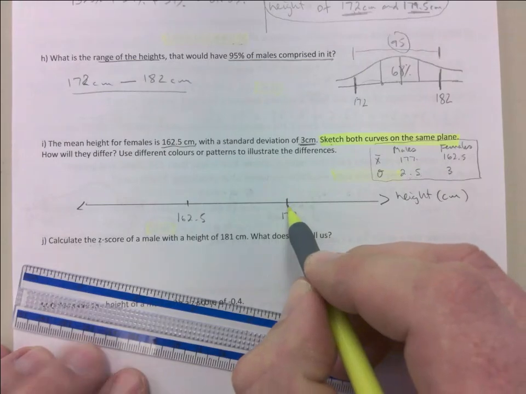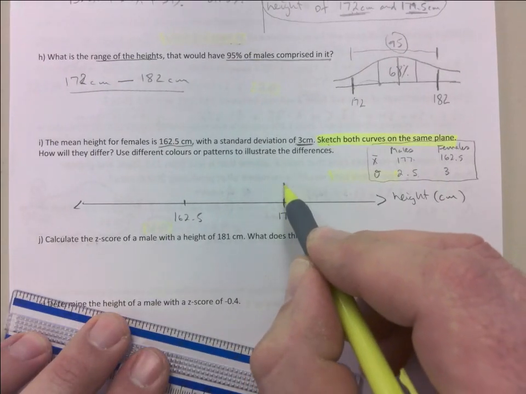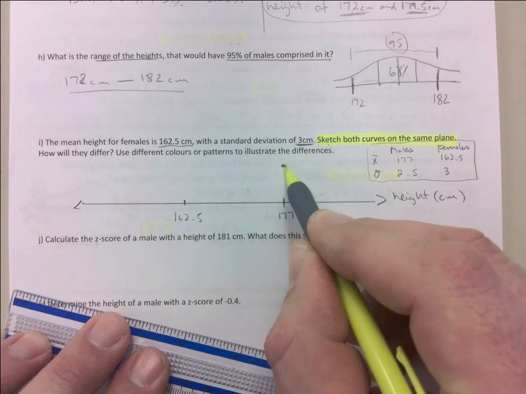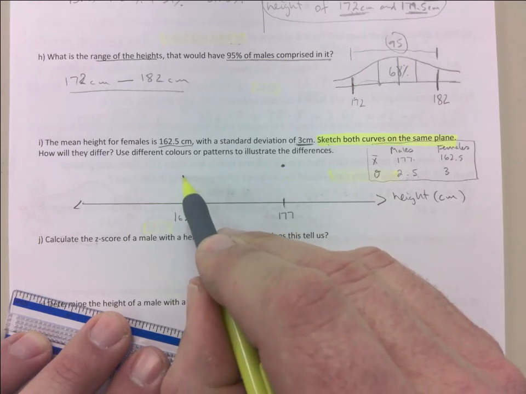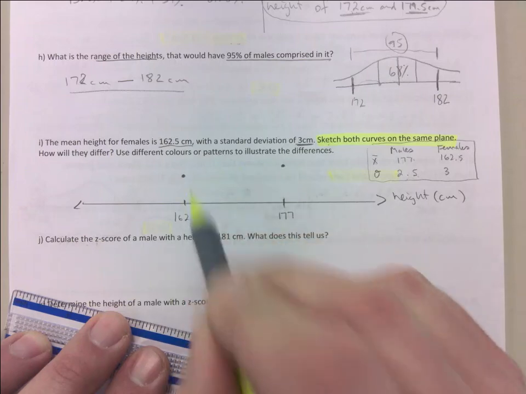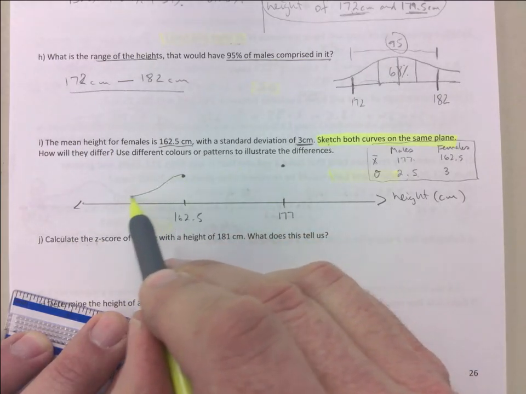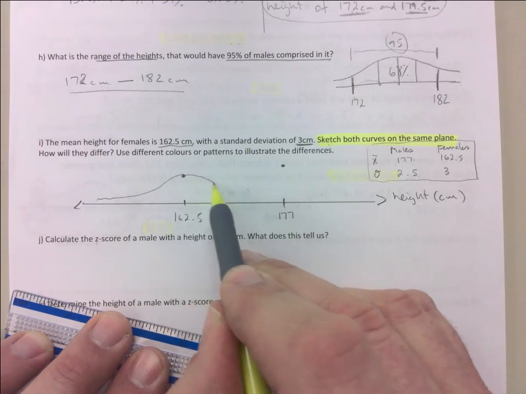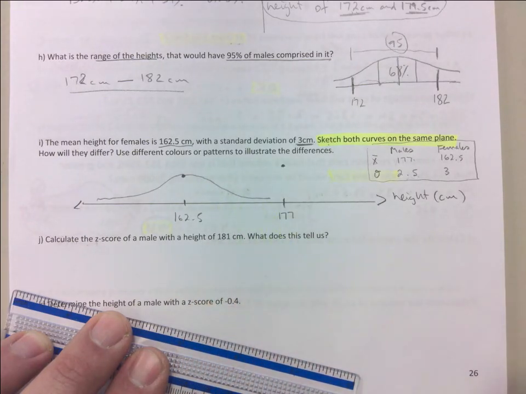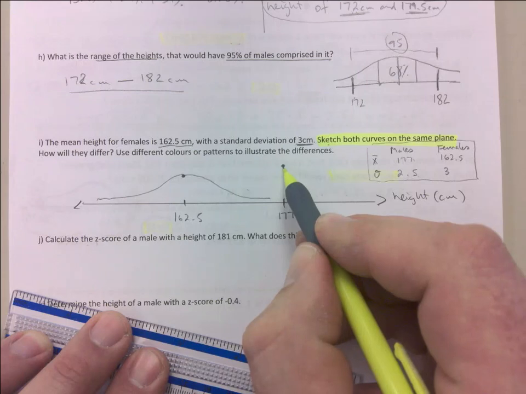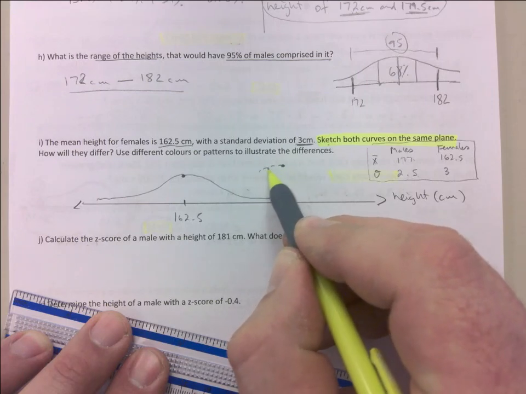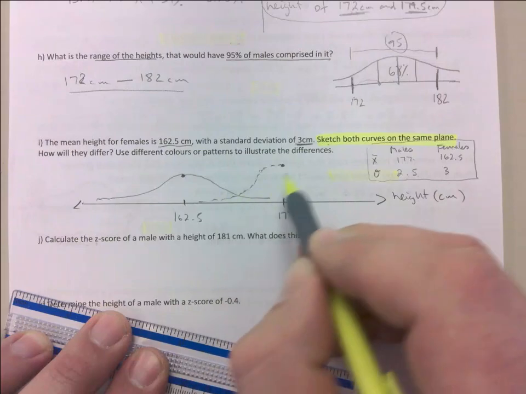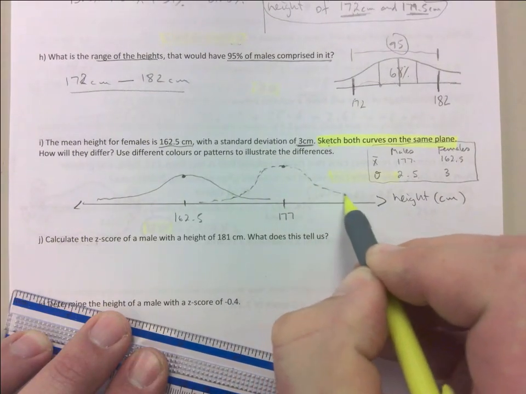So we just go to the 177 and we make that peak a little higher, then the one for the females. That's all you have to do. And then just draw your curve. So we're going to go solid for one of them. I use female will be solid. And then males will be going like this.